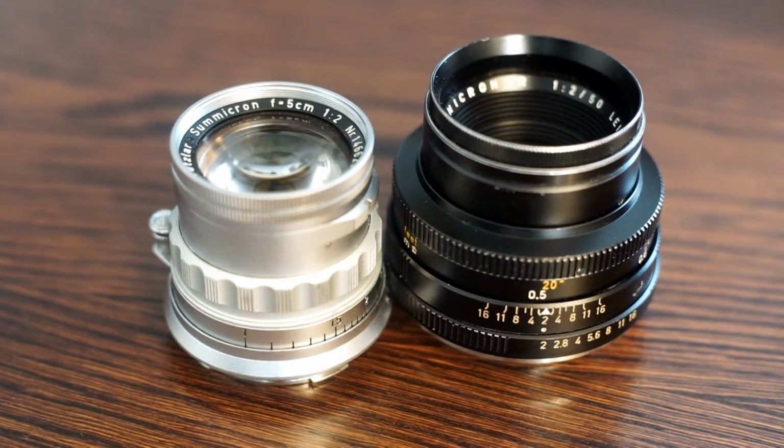Yeah, so guys, what you're looking at are two lenses from Leica, and on the left the silver lens is the Leica Summicron 50mm f2 M mount, and on the right you have the black Summicron R 50mm f2.